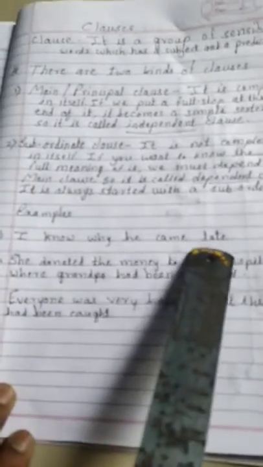And why he came late is a subordinate clause. This is beginning with why, though it is a WH word, it's not a question because there is no question mark at the end. Therefore why is a subordinator, it means a conjunction. So the subordinate clause is why he came late.